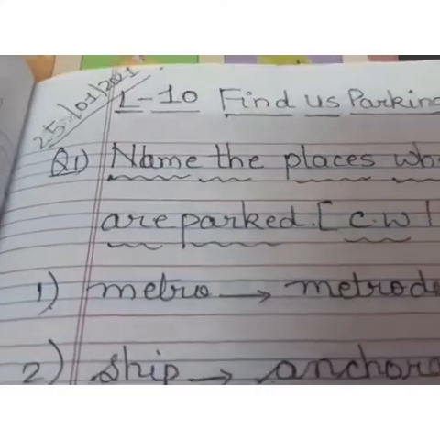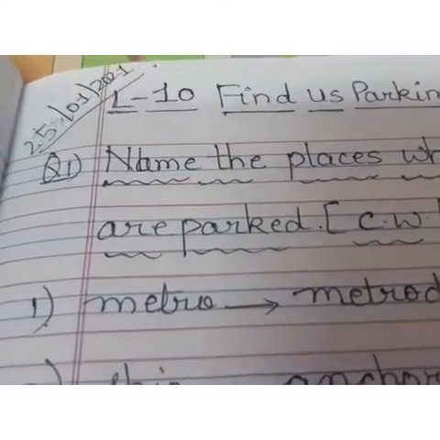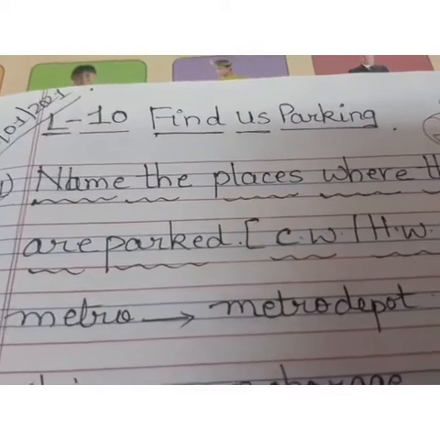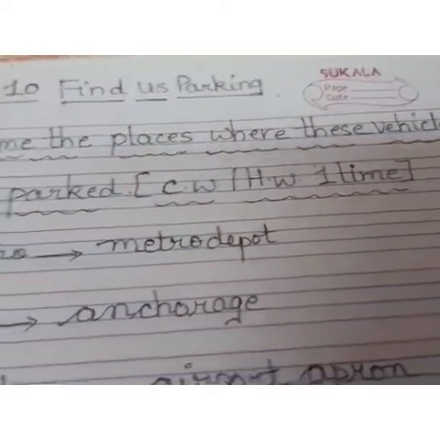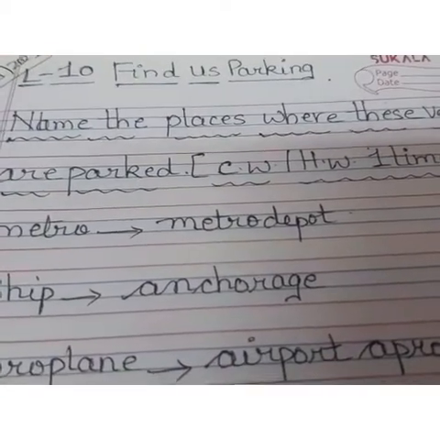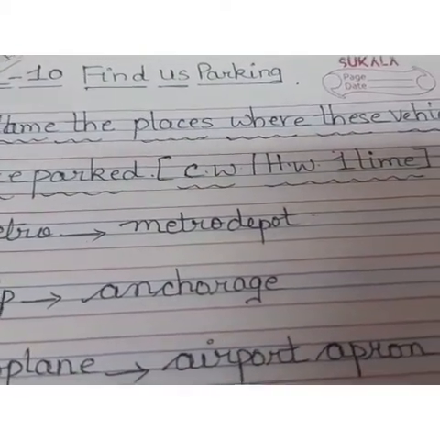In the notebook, you have to write like this. First, you will write today's date, classwork, lesson number 10, find us parking. Then you have to write this, name the places these vehicles are parked. This you have to write in your notebook, classwork one time and homework one time.